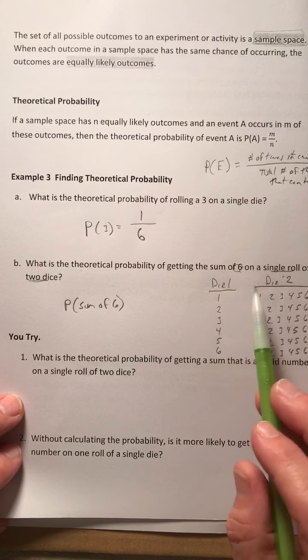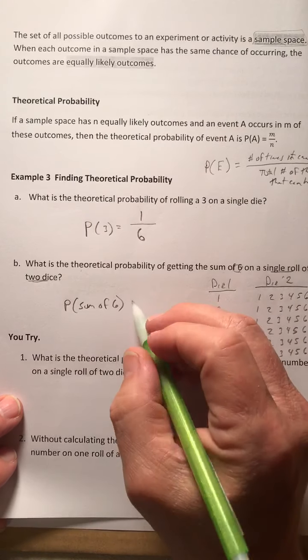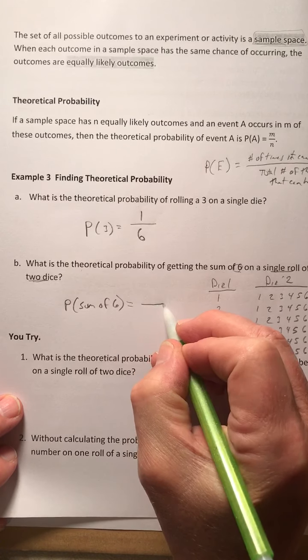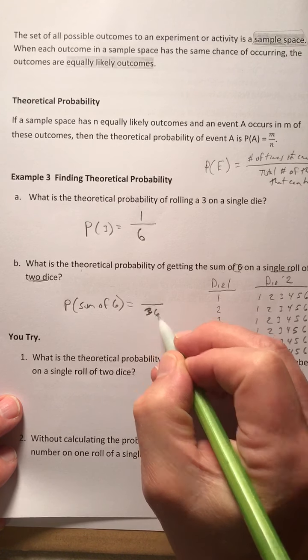All right, so if you're ever given that problem, this is where you have to set it up. There are 6 rows and 6 columns. Or 6 columns, 6 rows, all right? So that means there are 36 different outcomes. So that 36 is the possible outcomes.